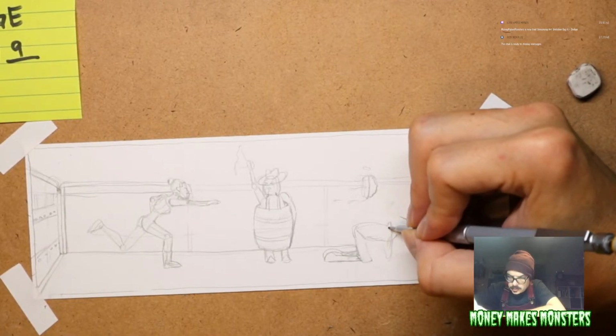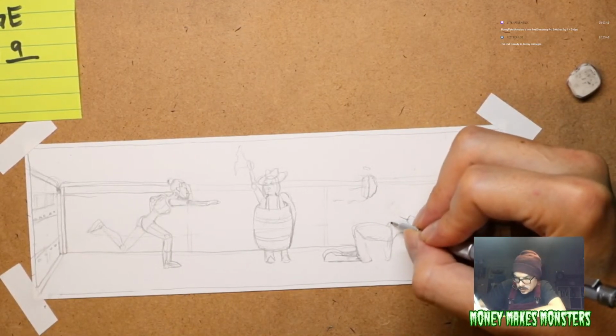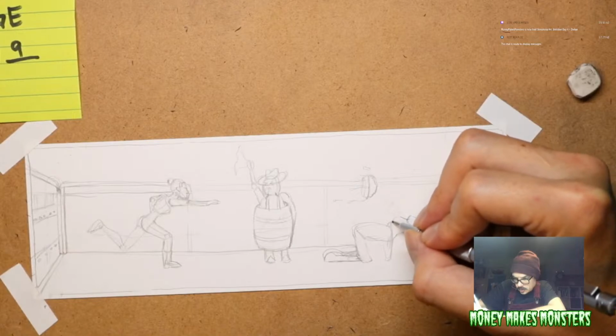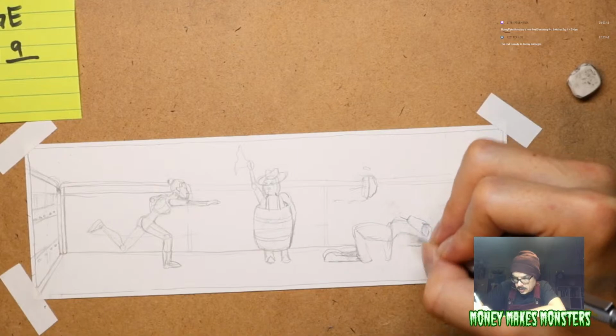Drawing clothes is pretty difficult. It's being held up by nothing.